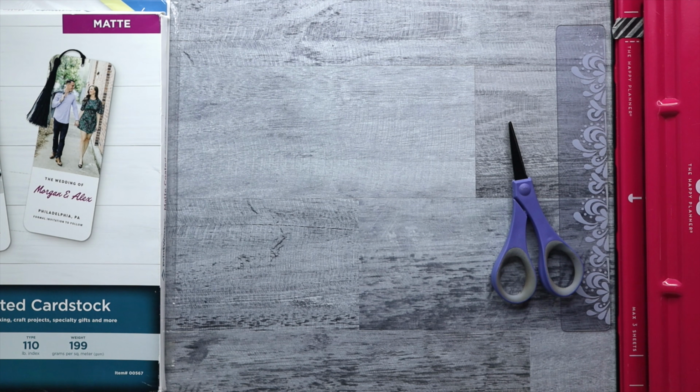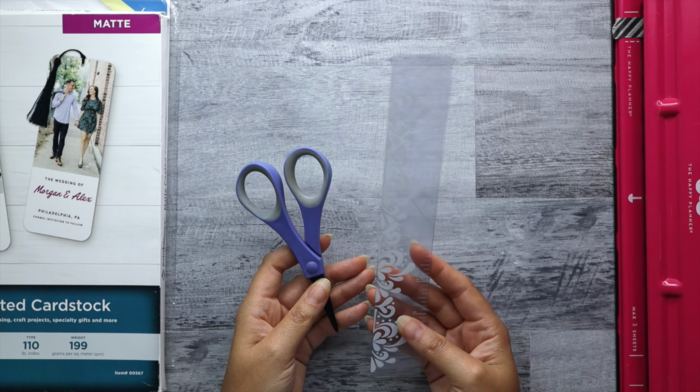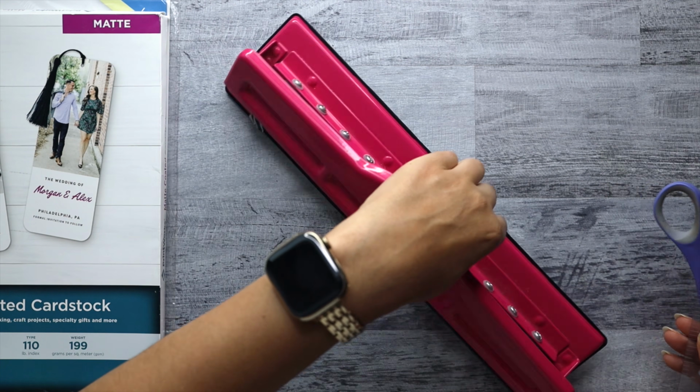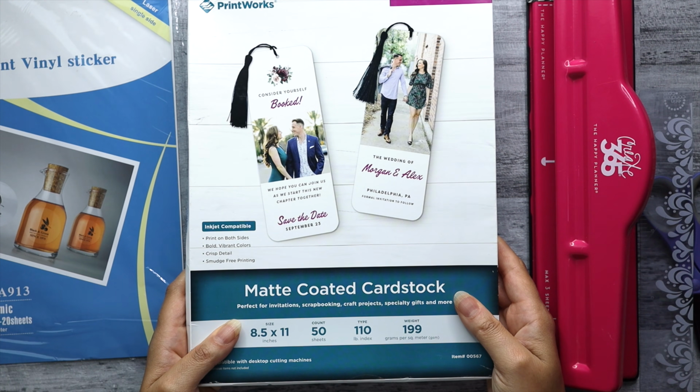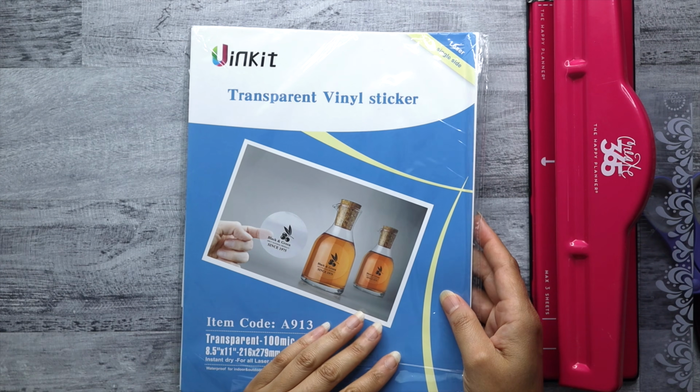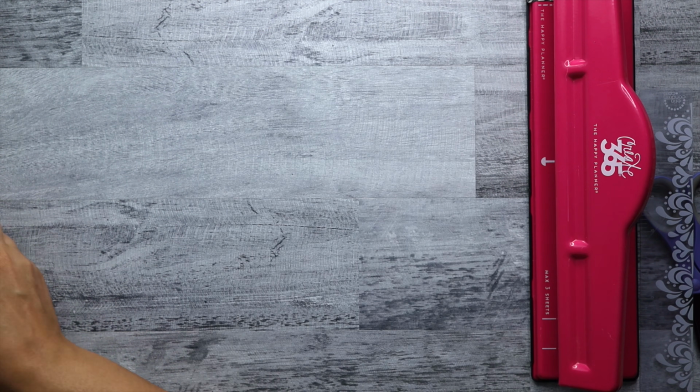I'm Stephanie, and today I'll be creating a fun summer bucket list for my planner, so let's get to it. And I've got a few tools here: some scissors, a ruler, this Happy Planner Big Punch, some white cardstock that I printed on, and some clear vinyl paper that I printed on as well.